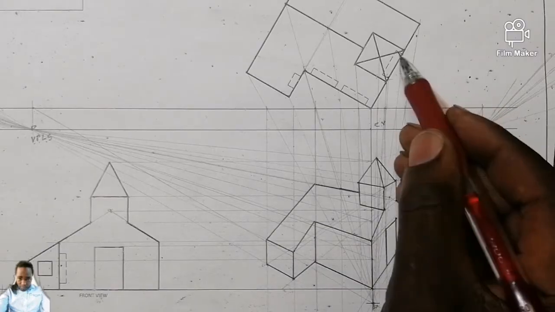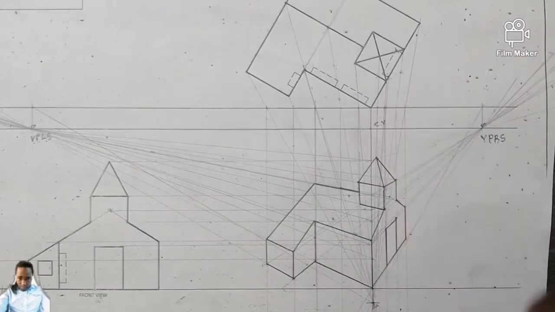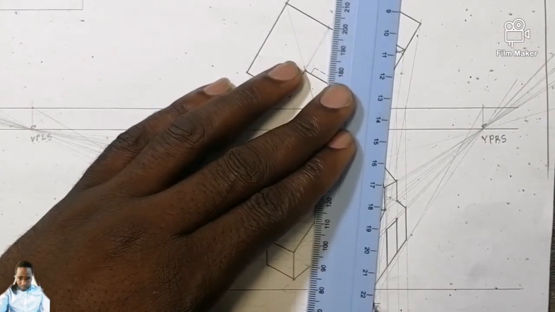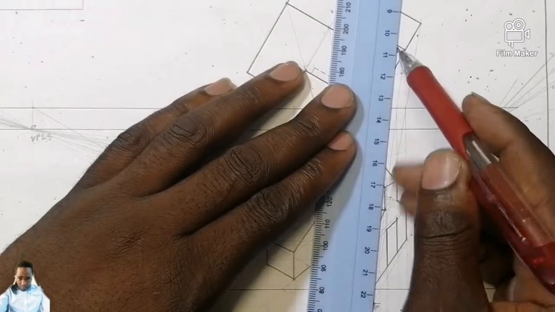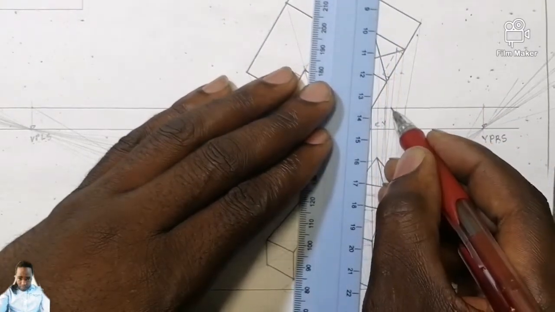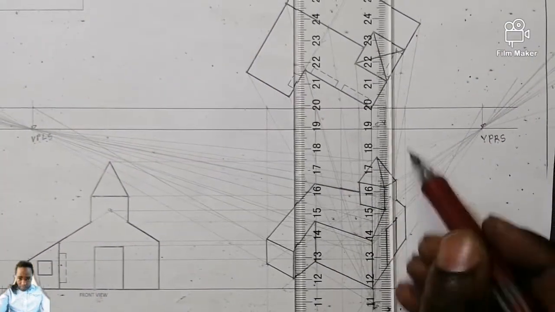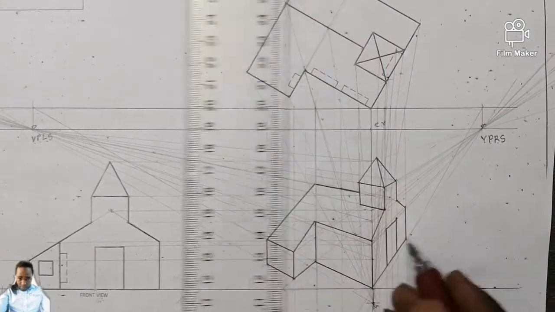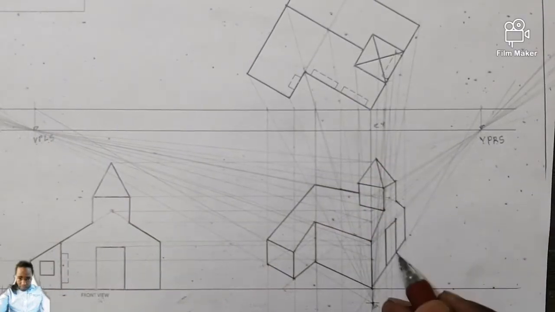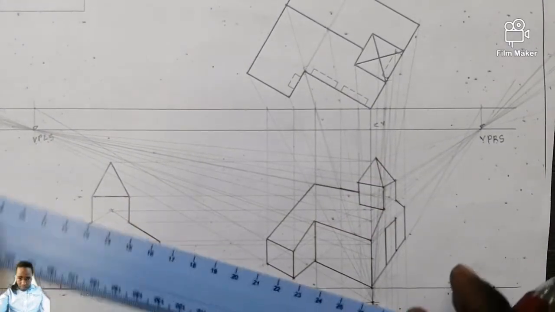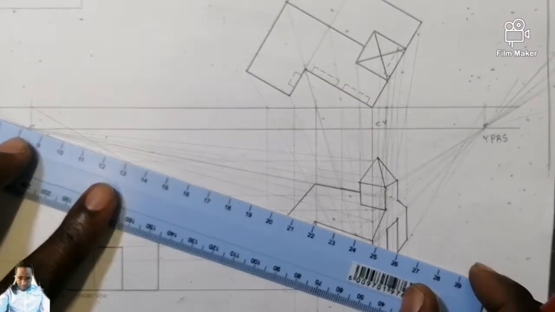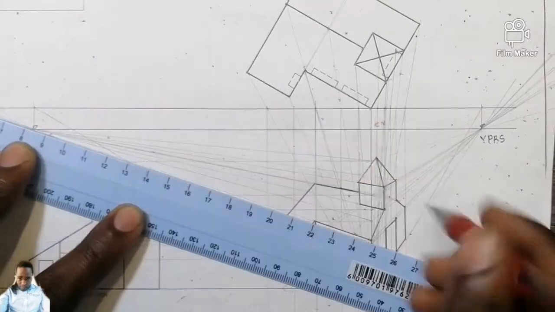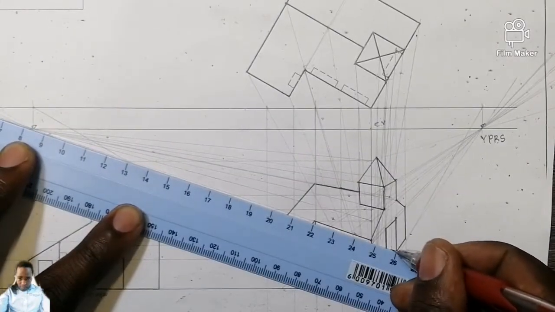Let's show the thickness of the door by taking that point, this one, to the stationary point. Like this we go. So there you take it vertically down. So it's this one, eh? So we are going to take this point to the vanishing point of our left hand side. There you go. So from here till there solid, eh?